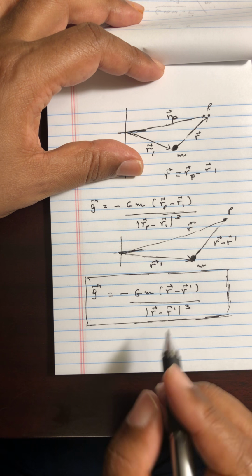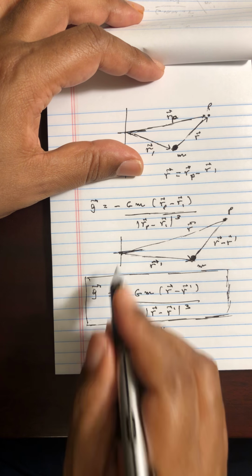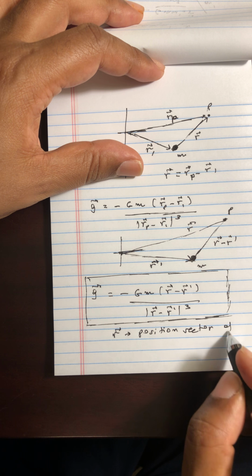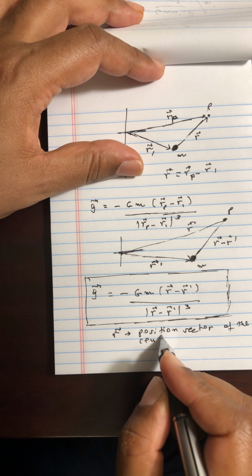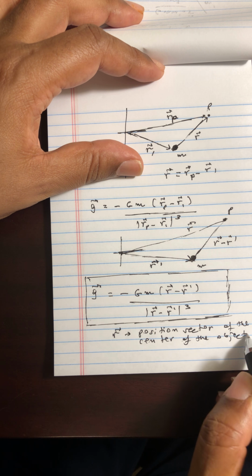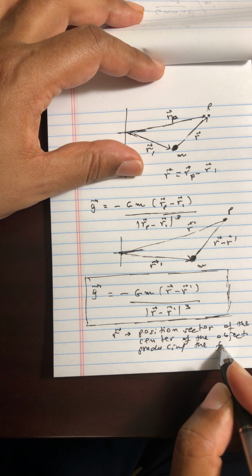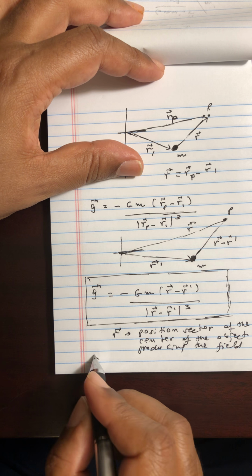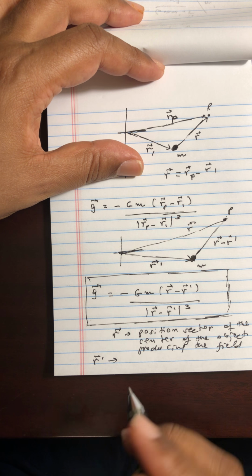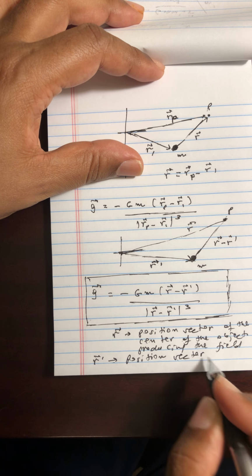In this formula, r is the position vector with respect to our origin of the center of the object producing the field, and r prime is the position vector of the point at which the gravitational field is to be calculated.